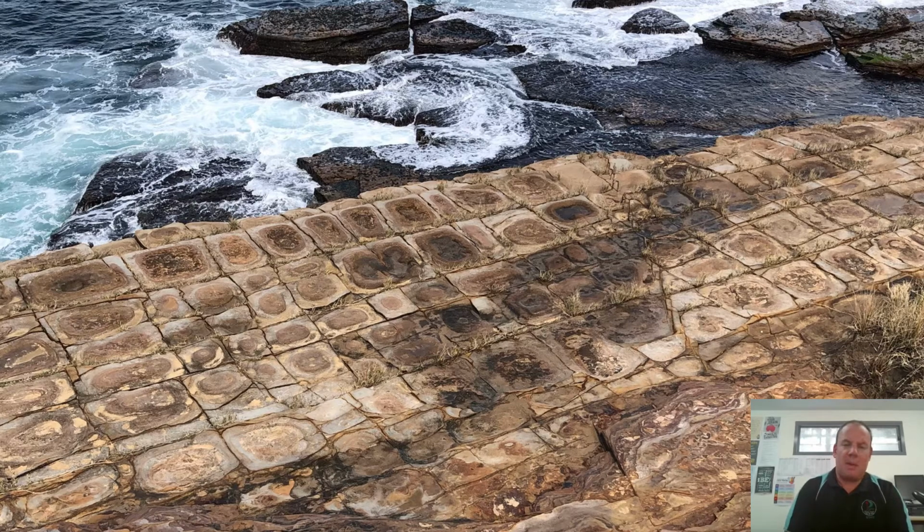So maybe 10, 20, even 50,000 years ago, if we were standing in this place, the edge of the cliffs would be a lot further out to sea. The reason why this rock is still here, it's hard rock. The rock that was above it, the cliff face, has been eroded into the sea by these waves. So that's what we talk about by erosional processes creating landforms.